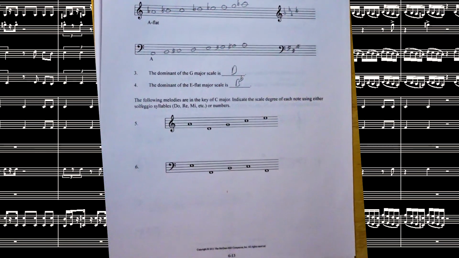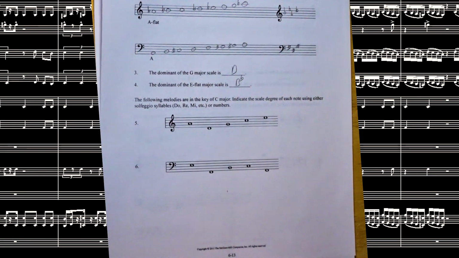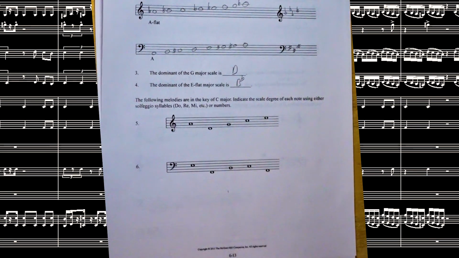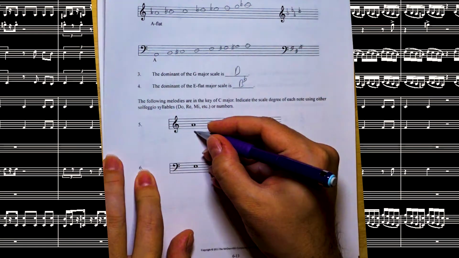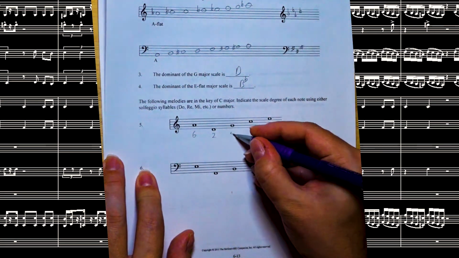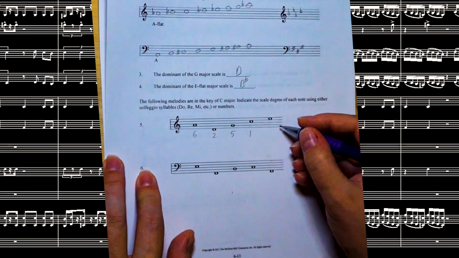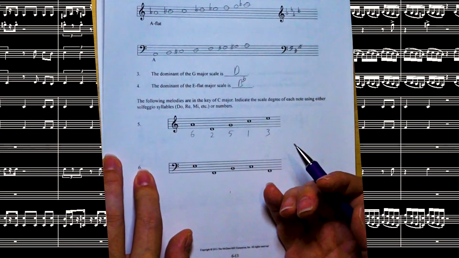In the United States, we name the notes by letters, A, B, C, D, F, G. In other places, some places in Europe, they use fixed do. Do, re, mi, fa, sol, la, ti, do. You know, the 6th degree, 2nd degree, 5th degree, 1st degree, 3rd degree. These are always going to be fixed do. They're always going to be this.